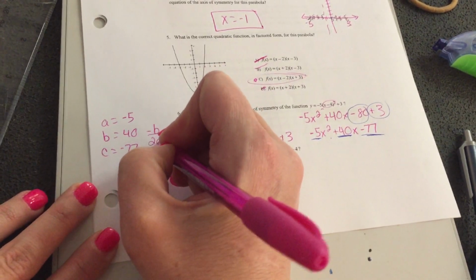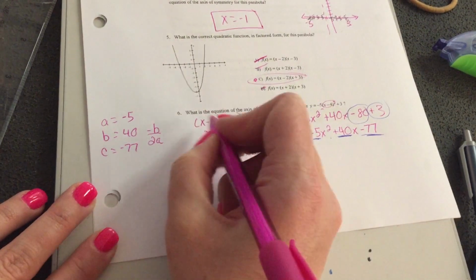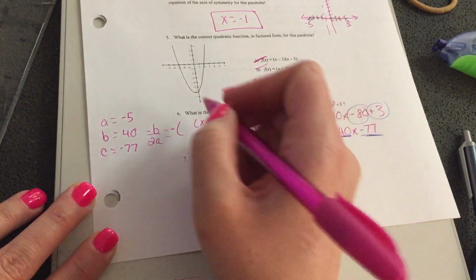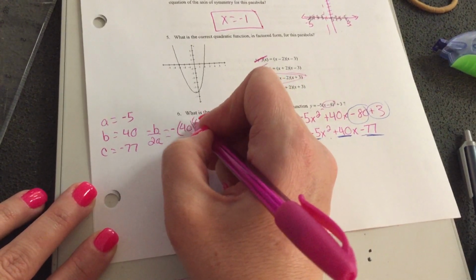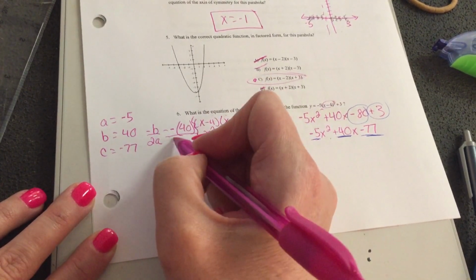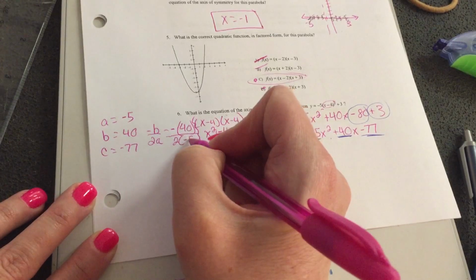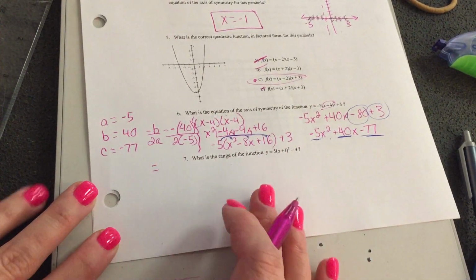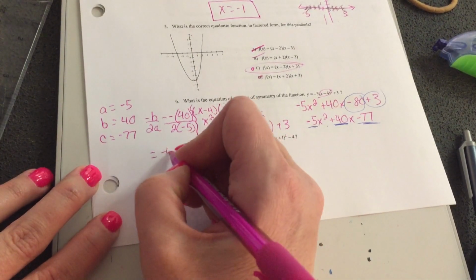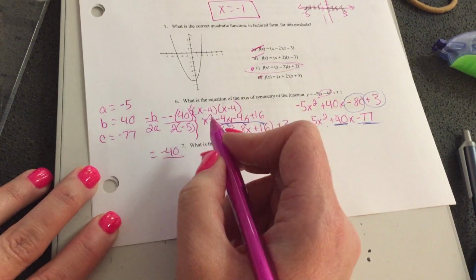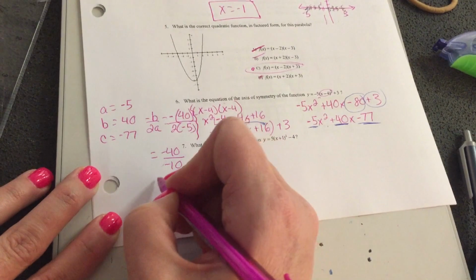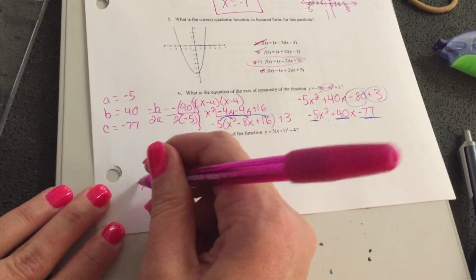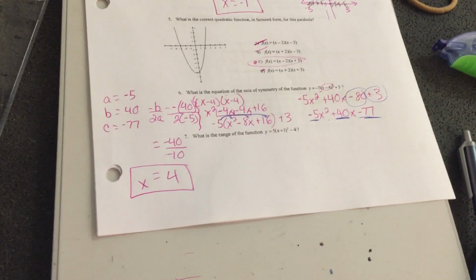Negative B over 2A. All right, so I have negative, and what's my B? 40. Okay, over 2 times negative 5. Sorry, I'm kind of trying to cram all this in here. And then, so this gives me negative 40 over what? Okay, and negative 40 over negative 10 equals? 4. So x equals 4.